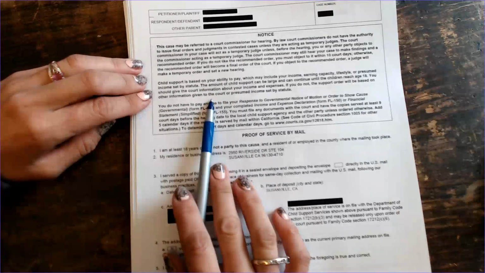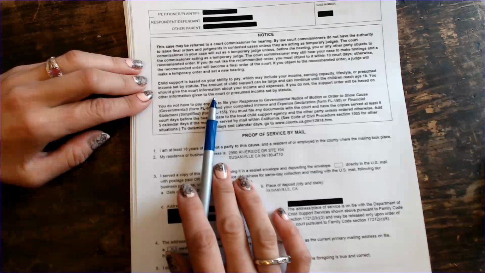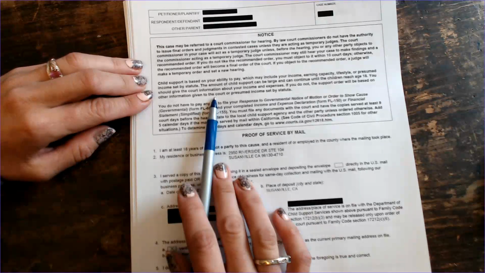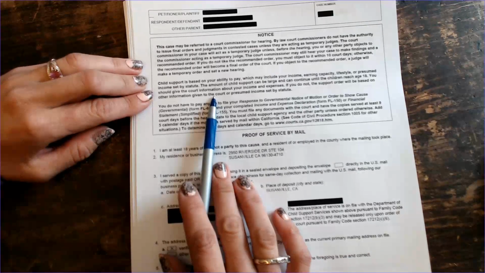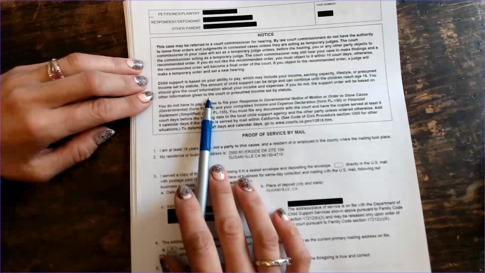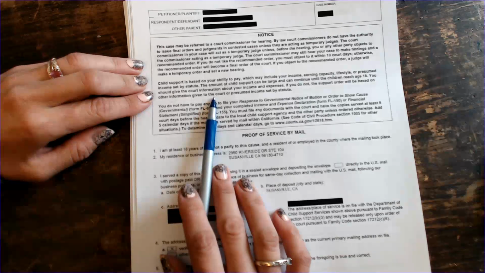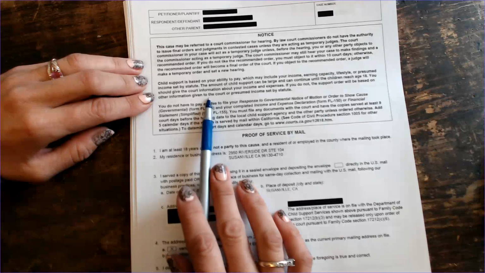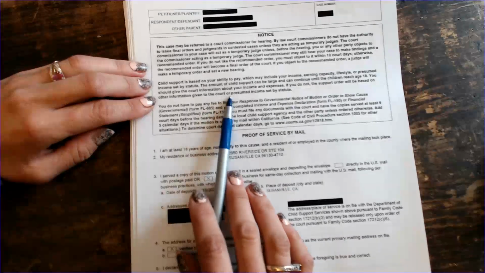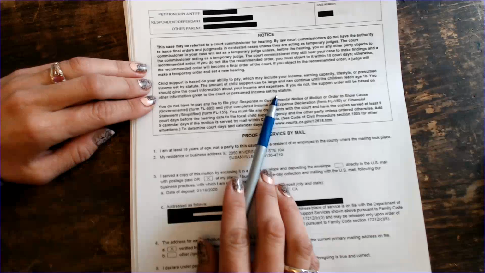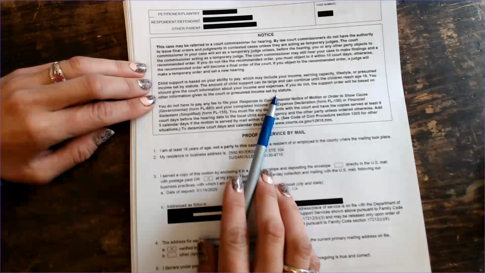Next paragraph: child support is based on your ability to pay, which may include your income, earning capacity, lifestyle, or presumed income set by law. The amount of child support can be large and can continue until your child reaches 18. You should give the court information about your income and expenses. If you do not, the support order will be based on other information given to the court or presumed income set by default or set by statute.